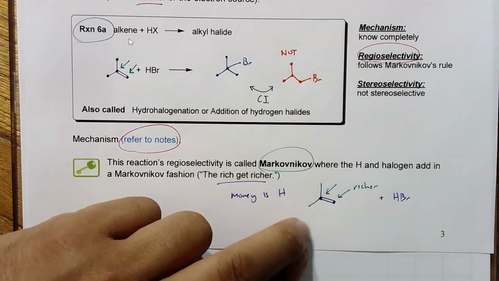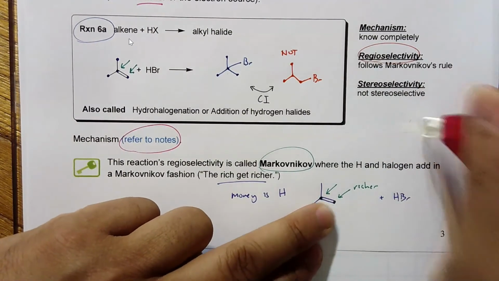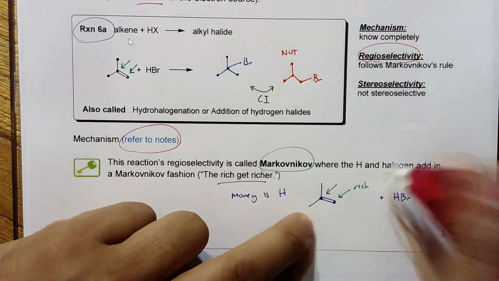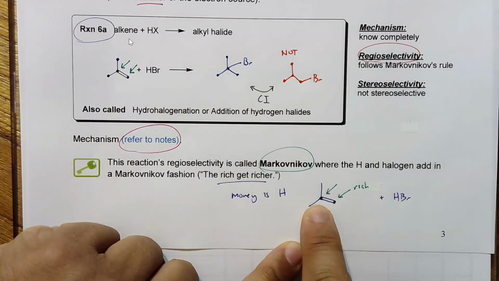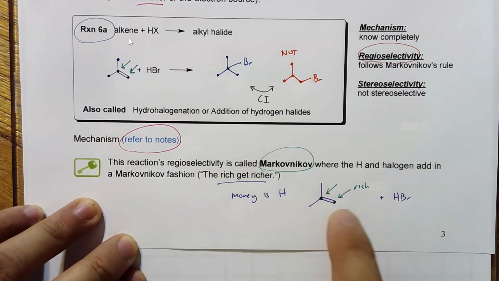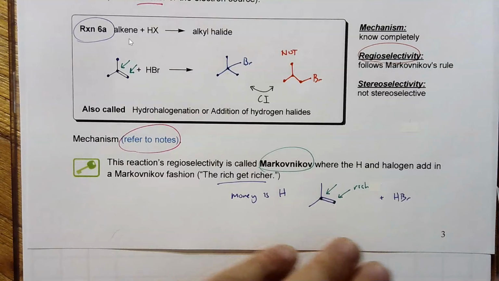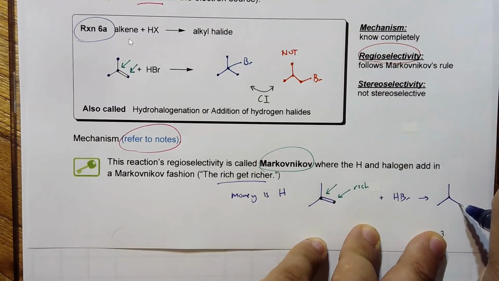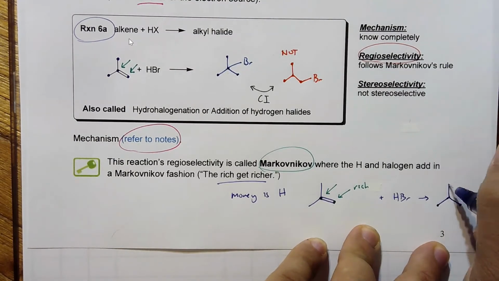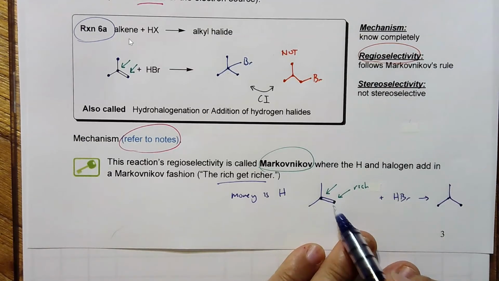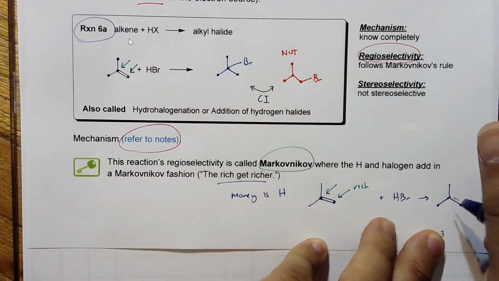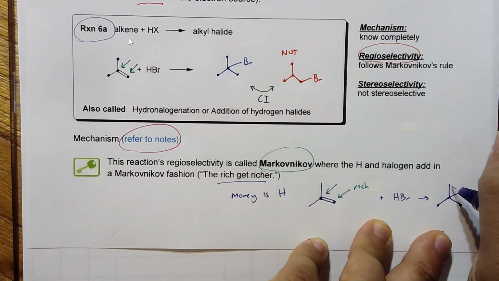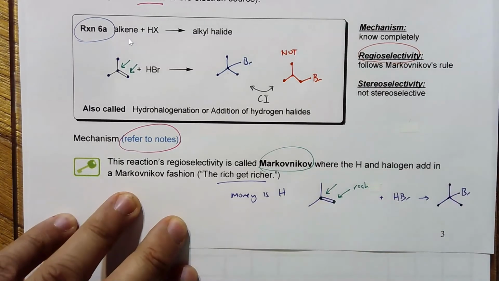And maybe I should say that. I'll write it as rich. This is the rich carbon because it's richer in hydrogen. This is the poor carbon. The rich get richer. Well, take a look at the product. Did the rich get richer? Yeah. See, this carbon has two hydrogens. Now it has three. The other carbon gets the bromine, the one that was poor.